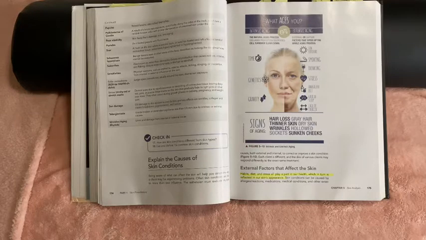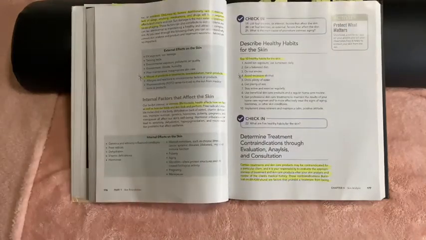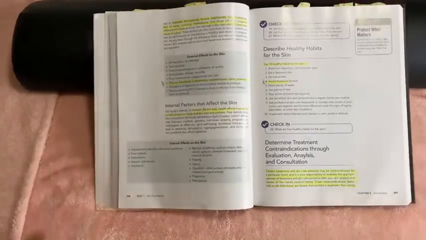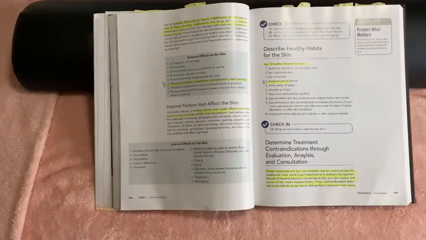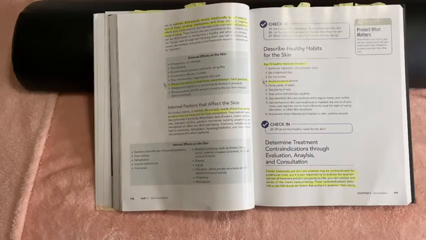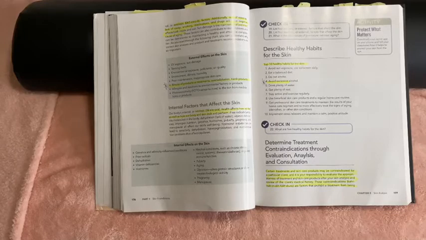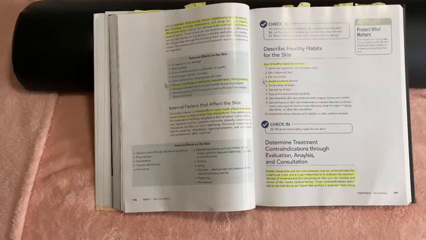Habits, diet, and stress all play a part in our health, which in turn is reflected in our skin's appearance. Skin conditions can be caused by allergies, reactions, medication, medical conditions, and other external or extrinsic factors, okay? Additionally, lack of exercise, lack of sleep, smoking, medication, and drugs will have negative effects both inside and out. Sun damage is the main external cause of aging. I repeat, sun exposure is the main external cause of aging.